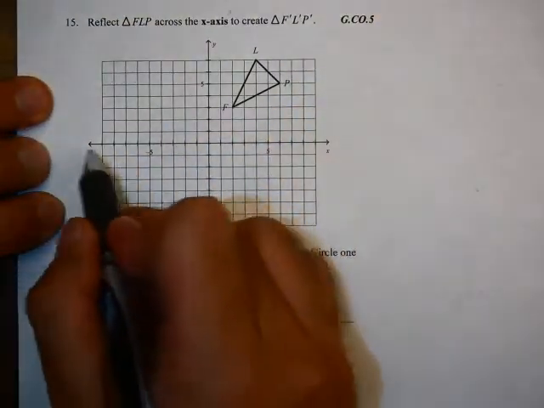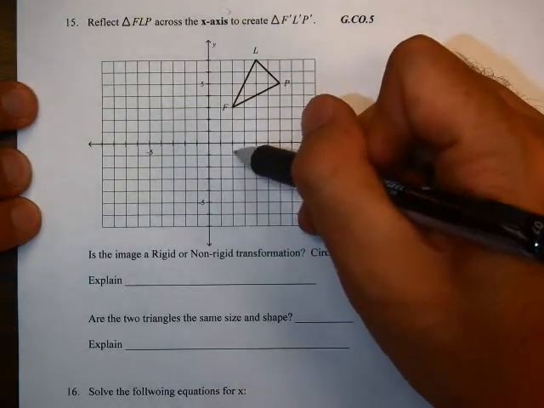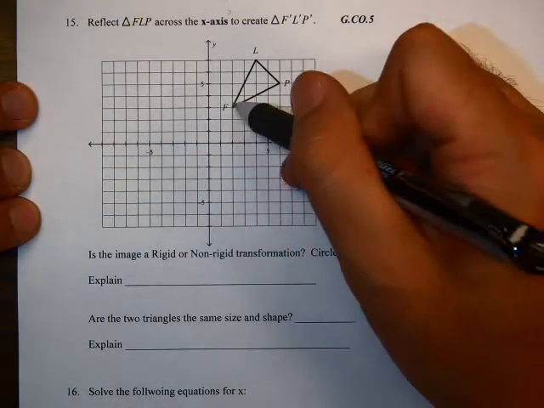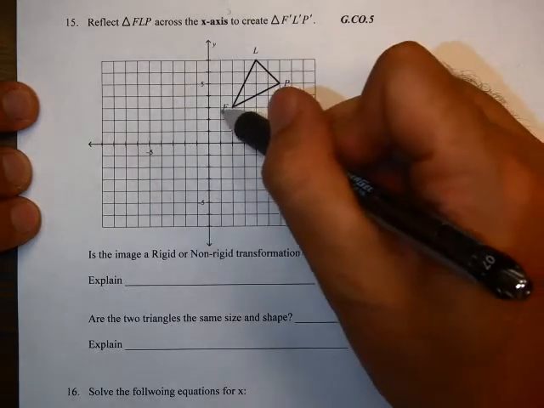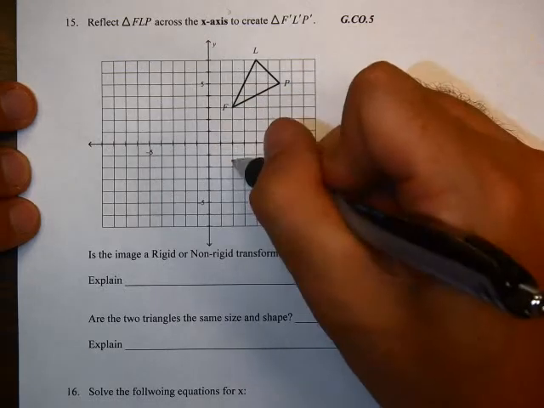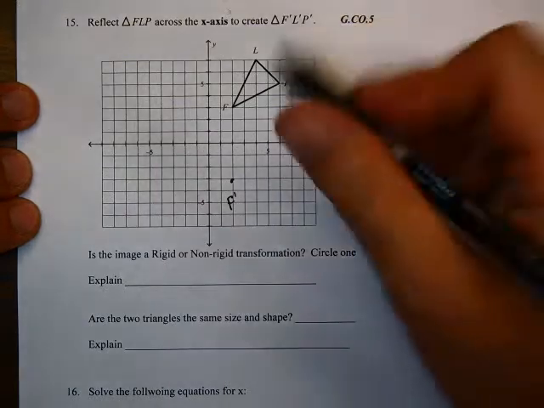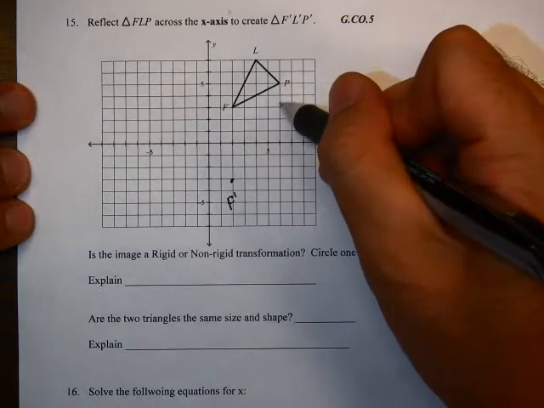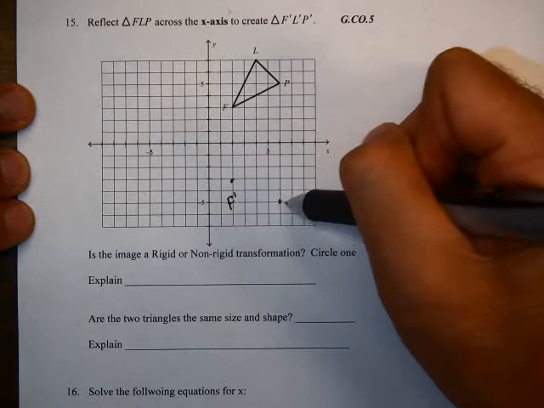And remember, if this is our line of reflection, the x-axis, this mirror image has to be the same down in the bottom. Remember, the reflection preserves that same distance. So if point F starts 1, 2, 3 units above the x-axis, we have to go 1, 2, 3 units below the x-axis to create the reflection. Point P is 1, 2, 3, 4, 5 away.